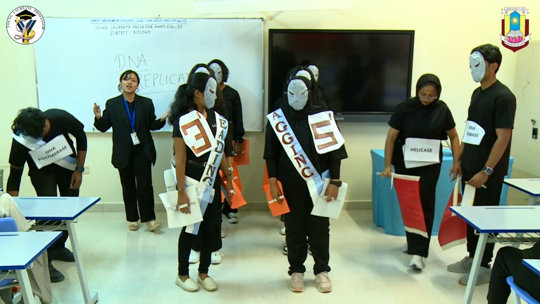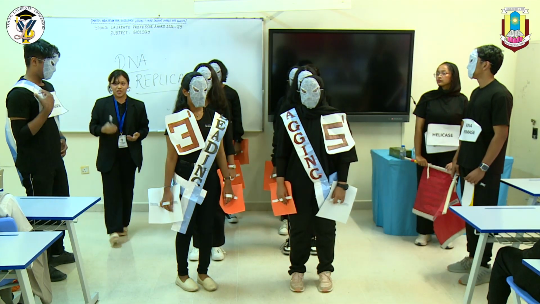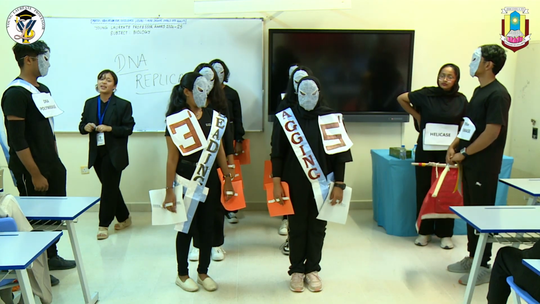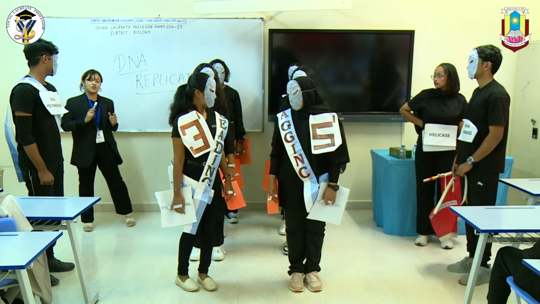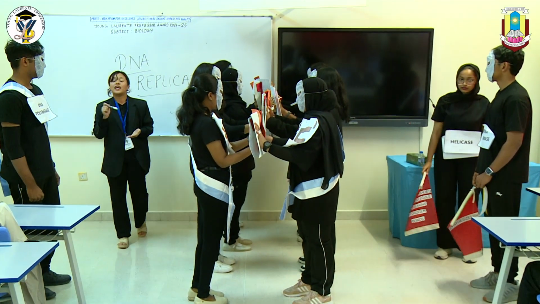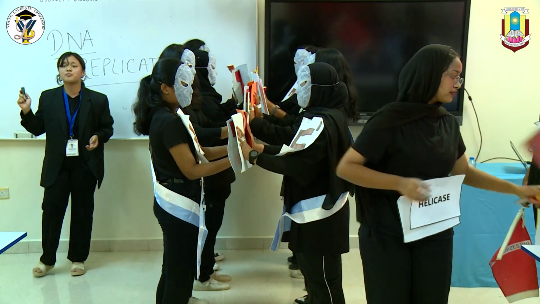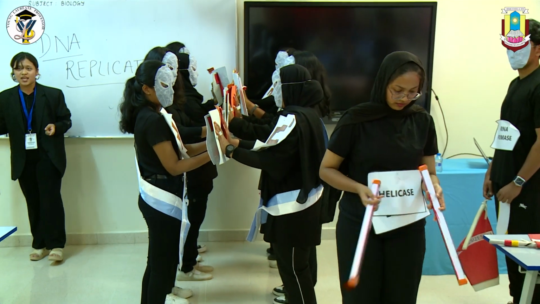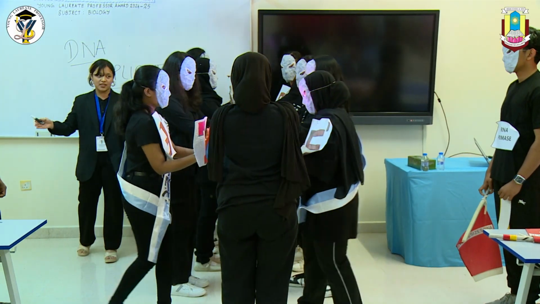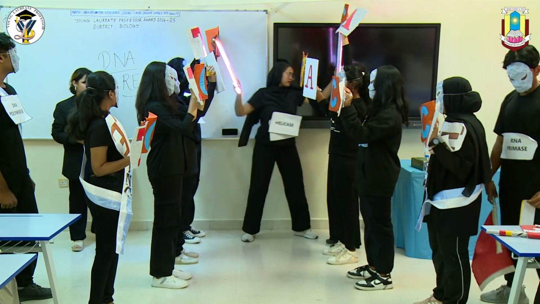Now, as you all have met the important enzymes of DNA replication, let's move on to the steps of DNA replication. First step is initiation. In this, DNA replication begins with the unwinding of the double helical structure. The unwinding is done by an enzyme called DNA helicase. Helicase is responsible for breaking the hydrogen bonds between the nitrogen bases, which creates a replication fork. And the two separated strands then act as a template for creating a new strand of DNA.